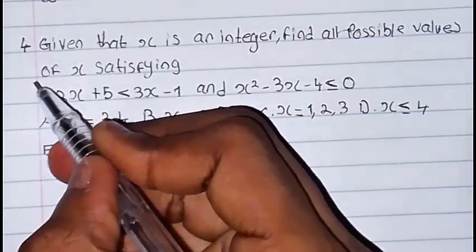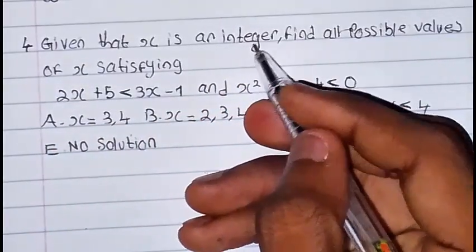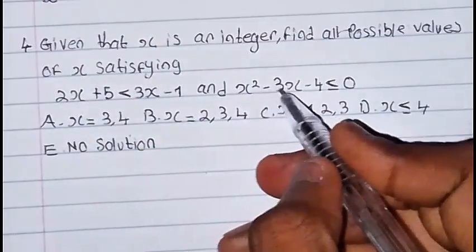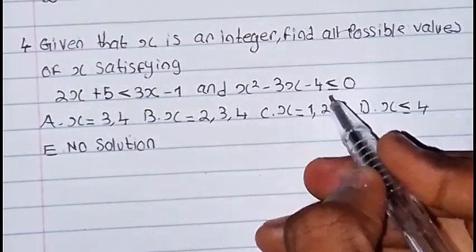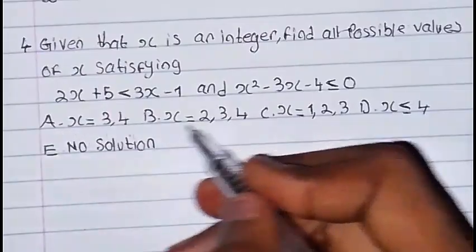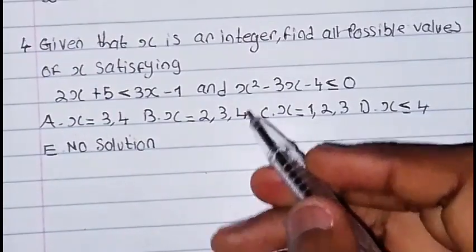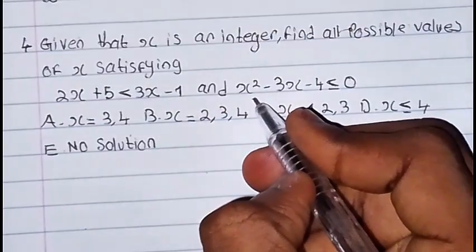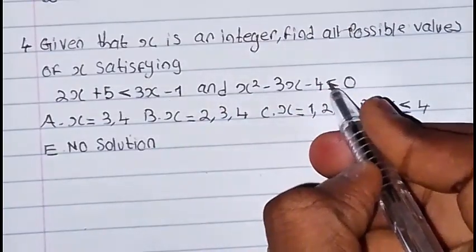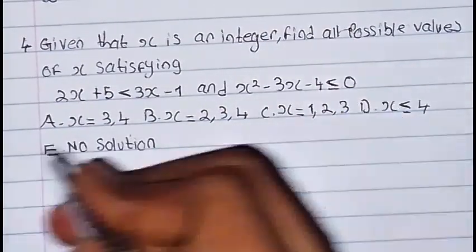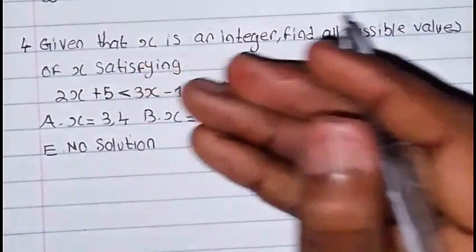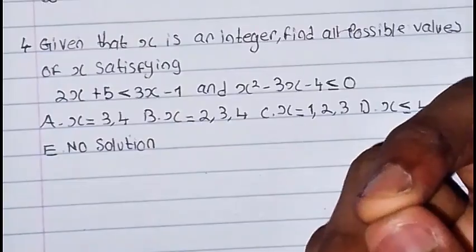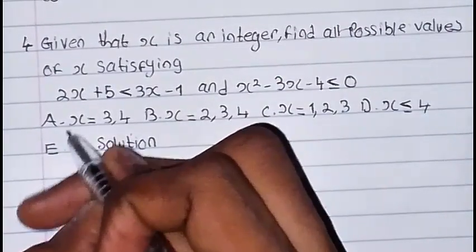Question 4. Given that x is an integer, find the possible values of x satisfying 2x plus 5 less than 3x minus 1, and x squared minus 3x minus 4 less than or equal to 0. And we're given 4 options. Now we're going to find the values of x for which the first inequality is true, and the values of x for which the second is less than or equal to 0. Then we're going to find where those values of x are common, the intersection between them, the common values of x in both inequalities.